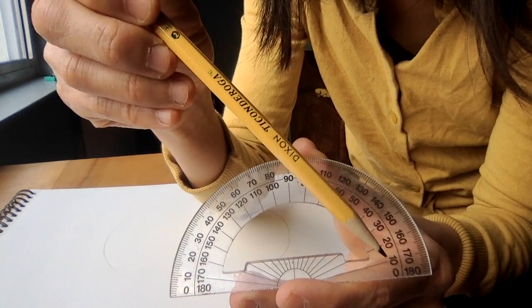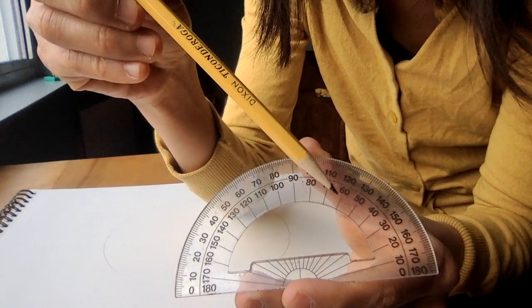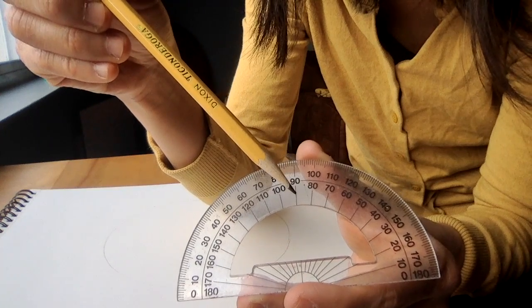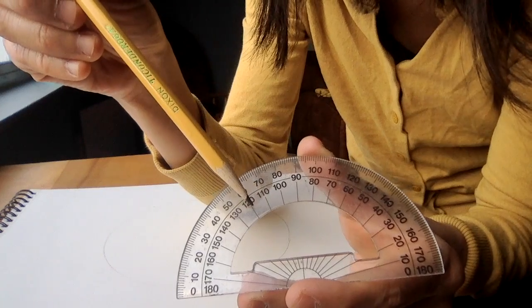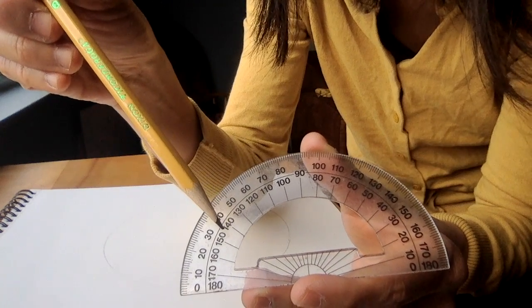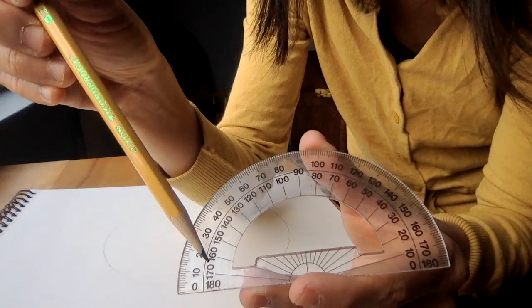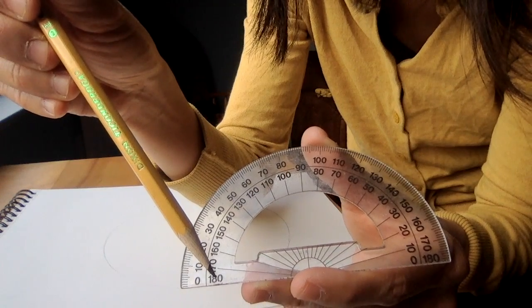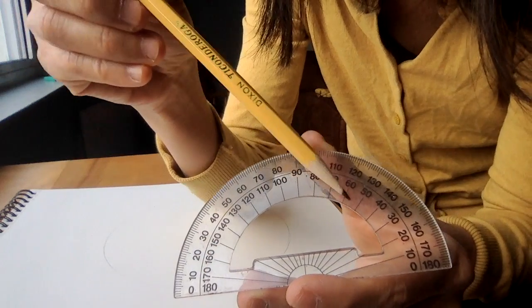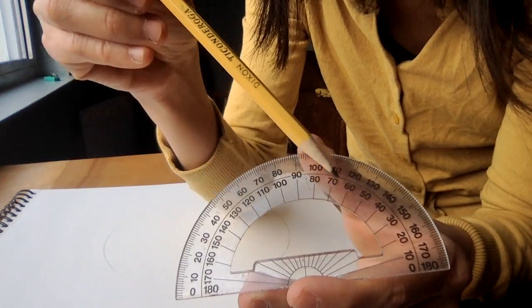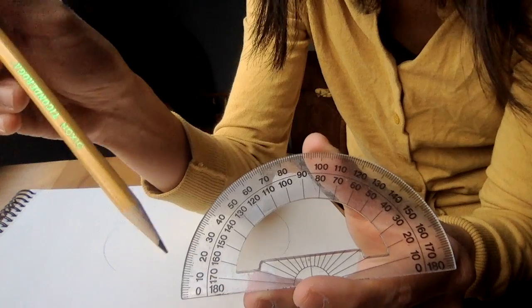So if you look, we have 10, 20, 30, 40, 50, 60, 70, 80, 90, 100, 110, 120, 130, 140, 150, 160, 170, and 180. So this material down here, you'll see the numbers 0 all the way to 100.